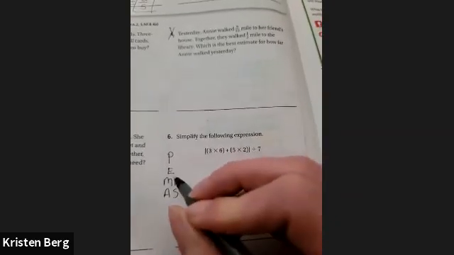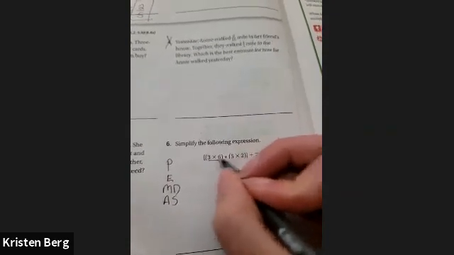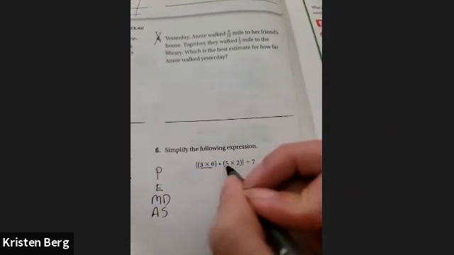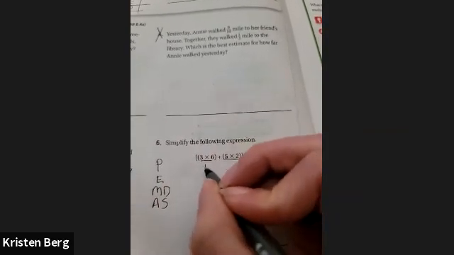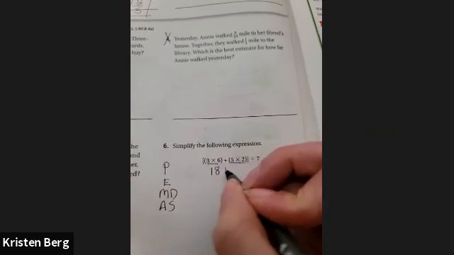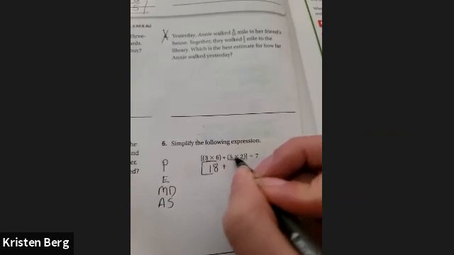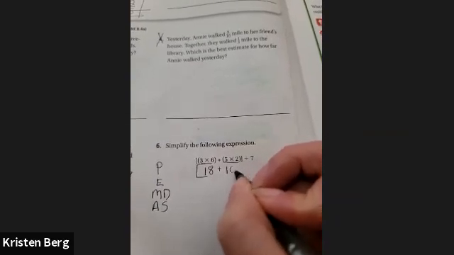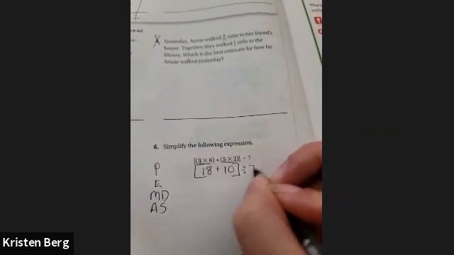So the first thing is any parentheses. Actually, parentheses or grouping symbols. There are parentheses. So that is what we are going to be doing first. This is 18, but you still have a plus. We still did not use this bracket, but this part would be 10, but we did not use this bracket. And then you bring everything else down that you did not use.